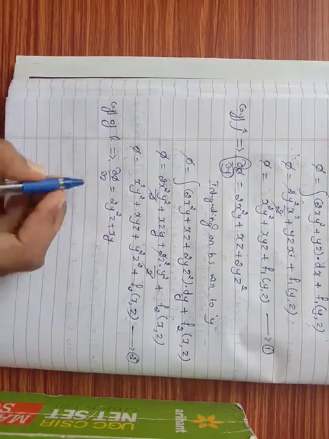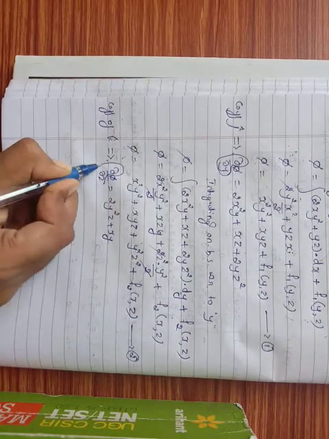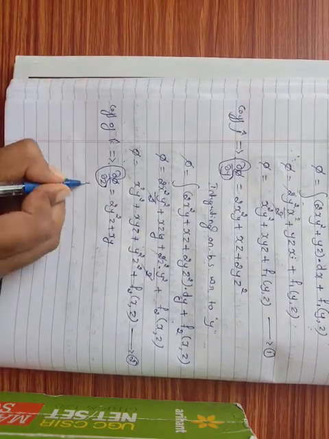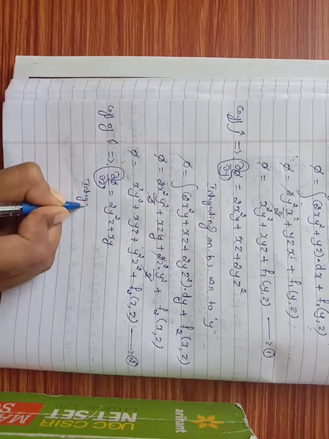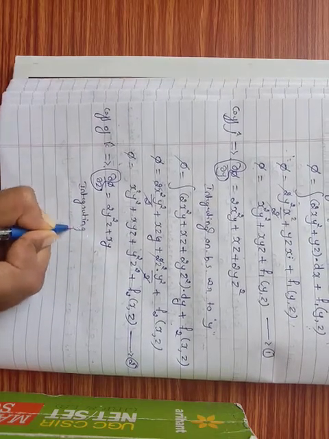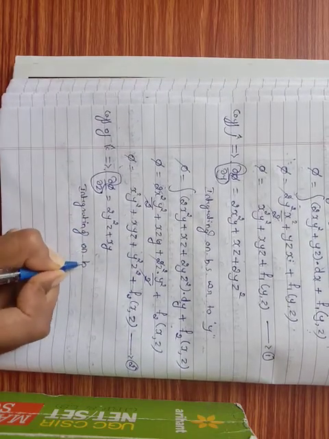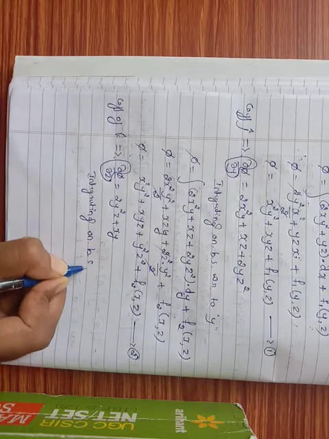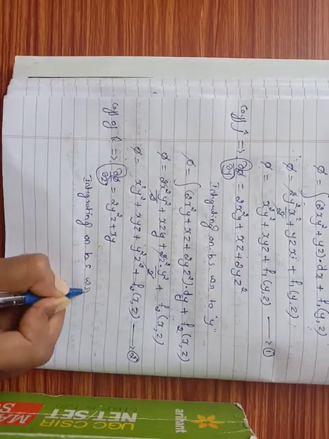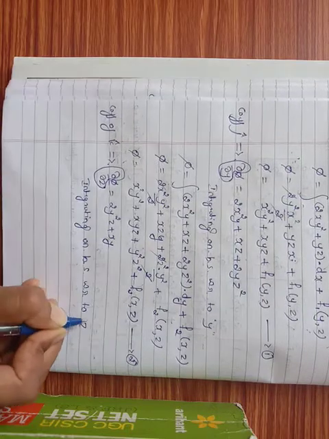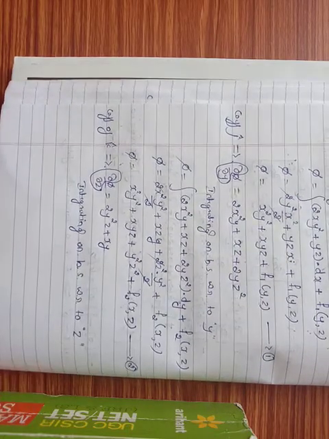Here also, in the same way, we are going to remove ∂/∂z. Then we need to apply integration with respect to z. So integrating on both sides with respect to z only.